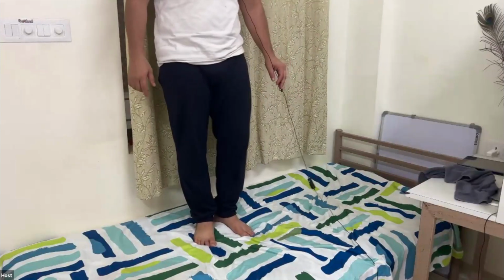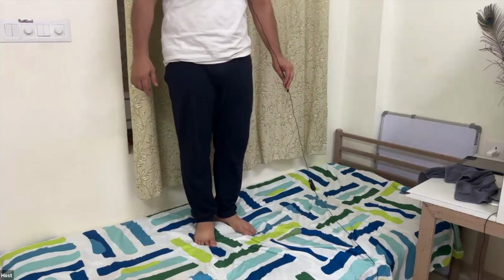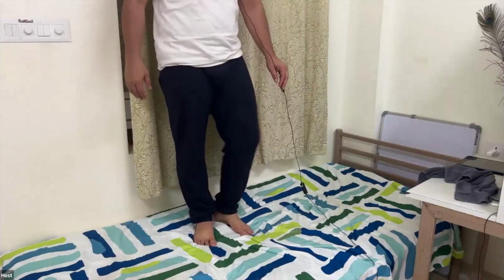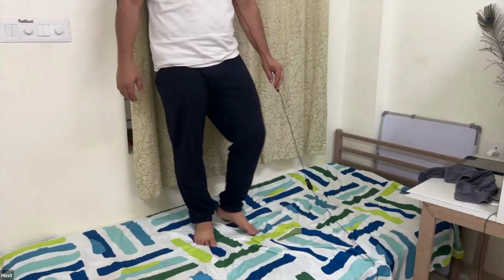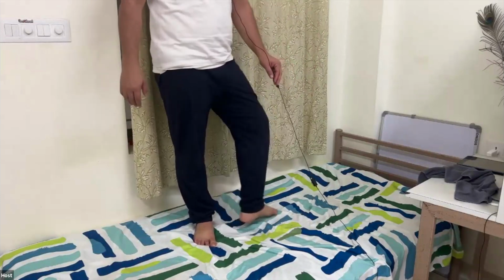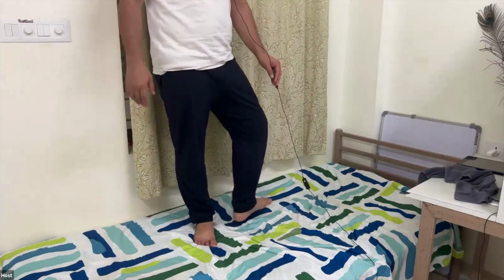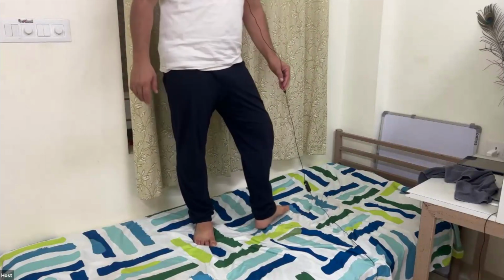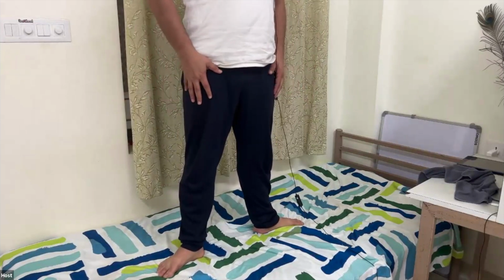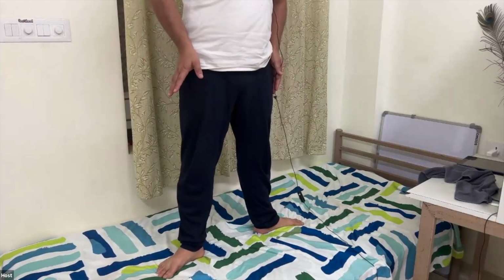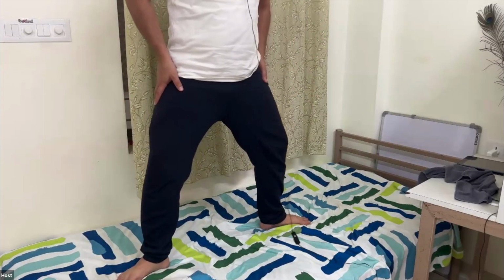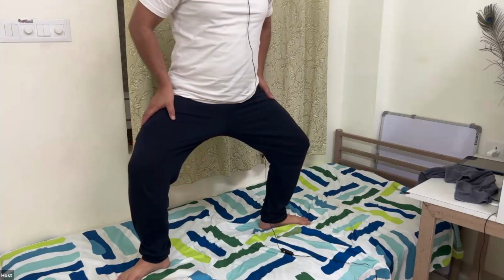1, 2, 3, 4, 5, 6, 7, 8, 9, 10. So this is the lateral rotation, okay? We can see it. So when we are doing this movement, our legs are laterally rotated. Got it? Do this.